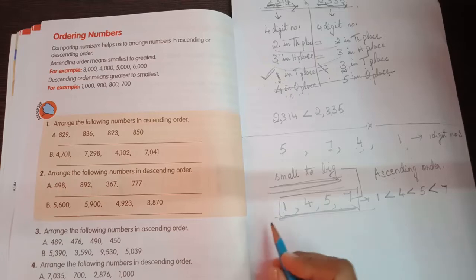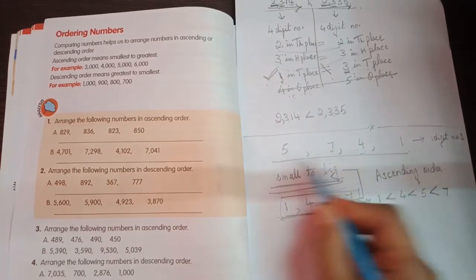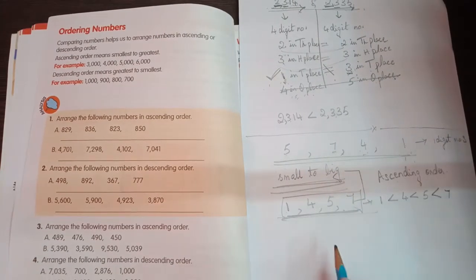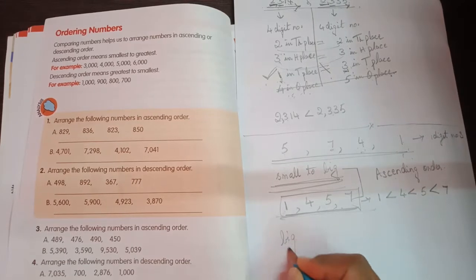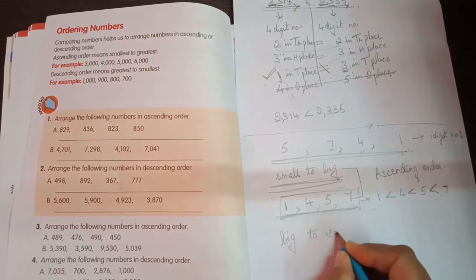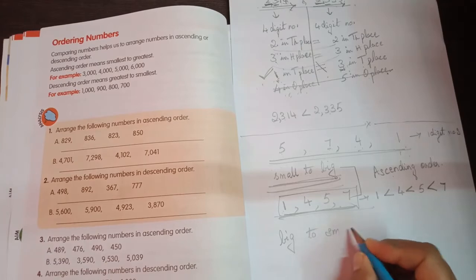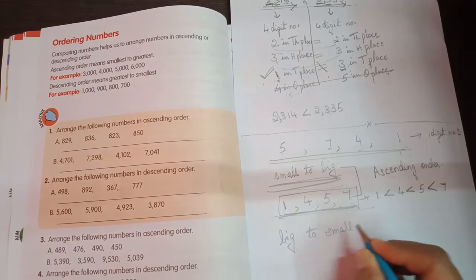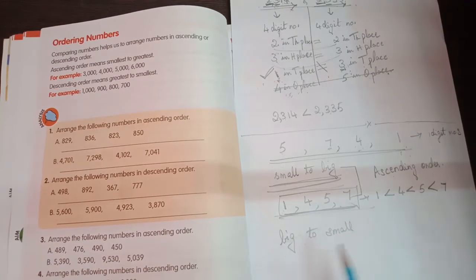And in the same way, if I ask you to arrange these numbers from big to small, this time we are comparing the numbers and arranging them in a different order, that is from big to small.